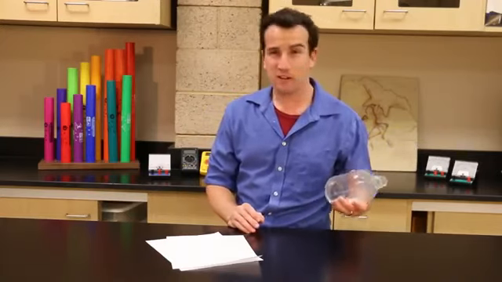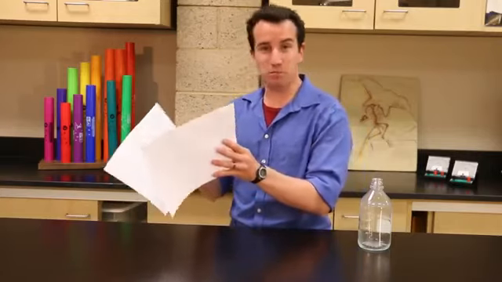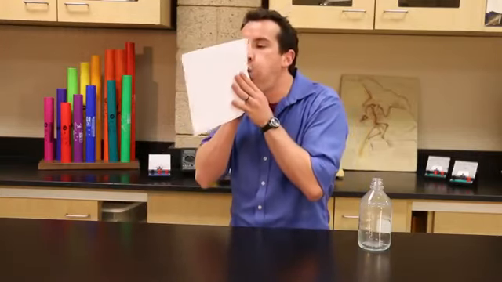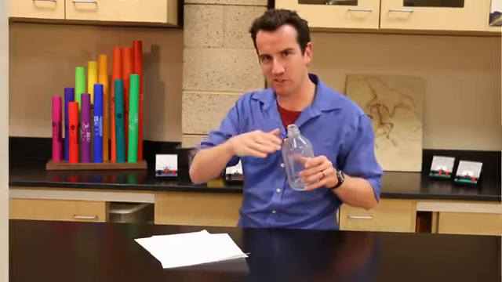But why does blowing air over the top of a tube or a bottle cause it to vibrate? Try this. Take two pieces of paper and blow air between them. The pages flutter in the turbulence. And when you blow air over the top of a bottle or a tube, it also causes a turbulence.